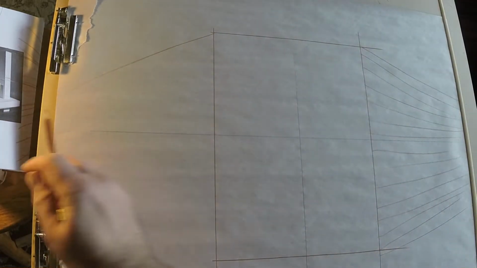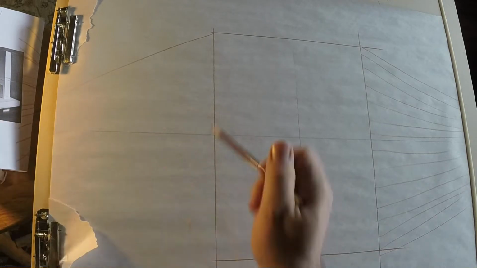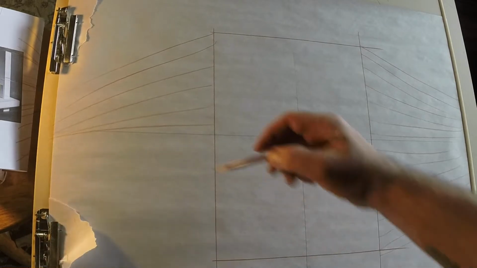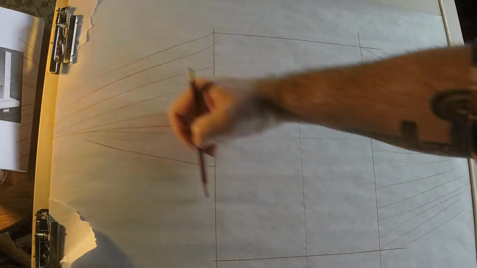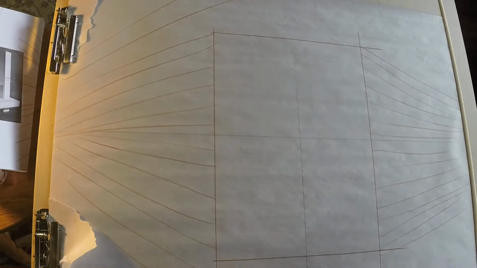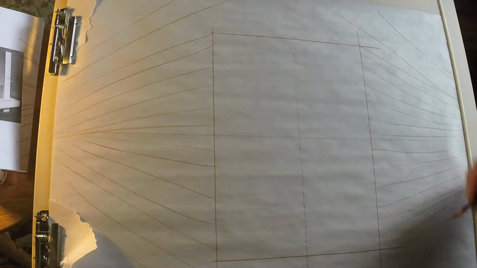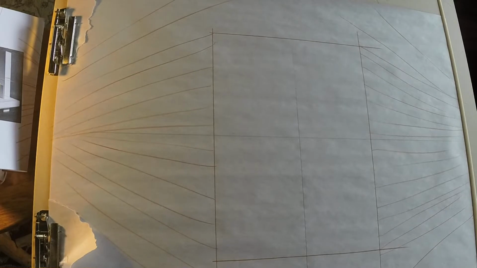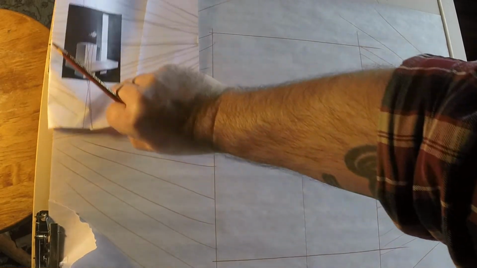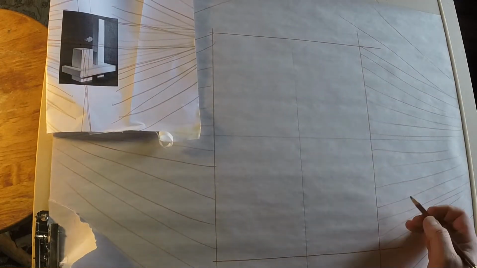Likewise on this side, even though the vanishing point is way out there. We've got this overall feel that you're going to start getting used to. And so though we don't have it exact, you can start to see how any shape in 2-point perspective is going to actually work with these radials.